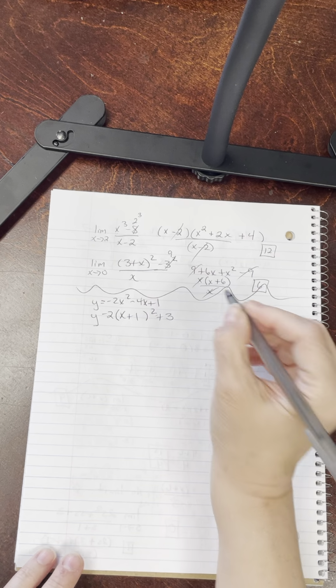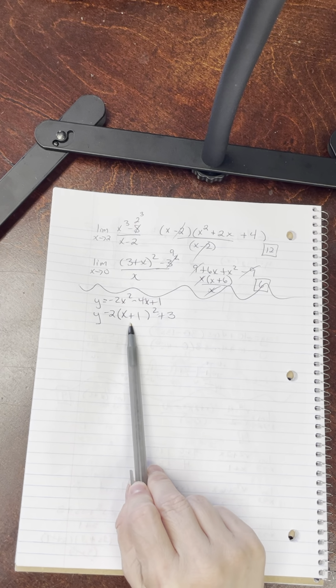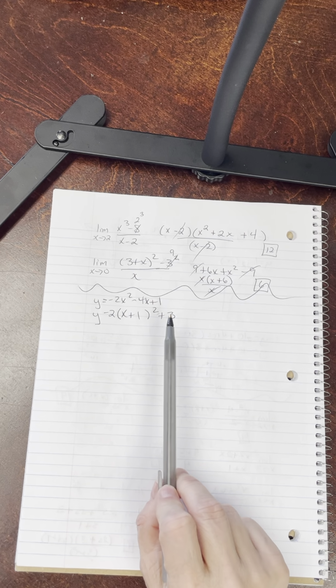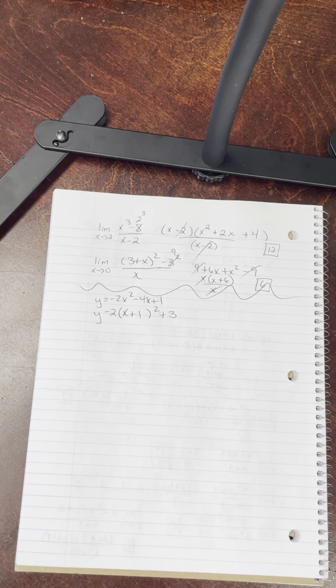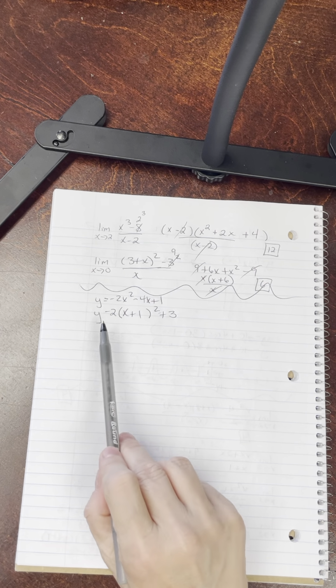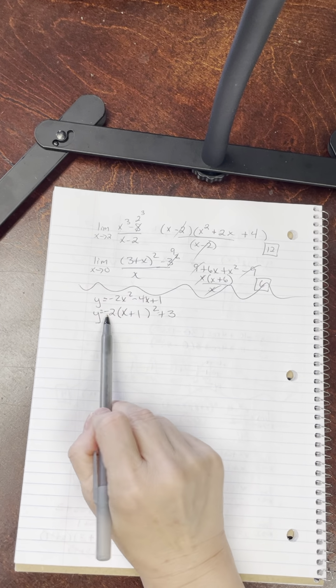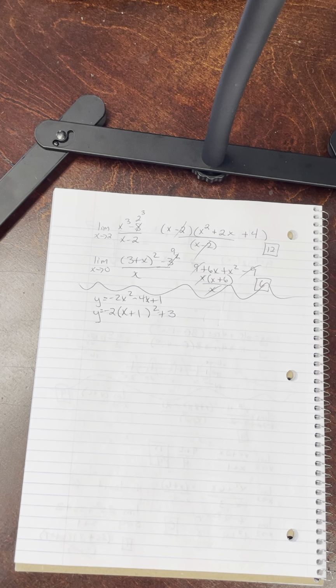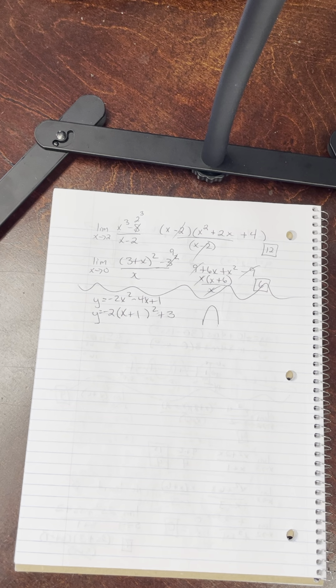And when it is in this format, the vertex point is negative 1, change the sign pulling out of a parenthesis, not in a parenthesis, so don't change the sign. So negative 1, 3 is the vertex point. This negative would tell me that, oh, I left the equal sign off. The negative would tell me that the parabola is opening down, and the 2 would have to do with how wide or not wide it is.